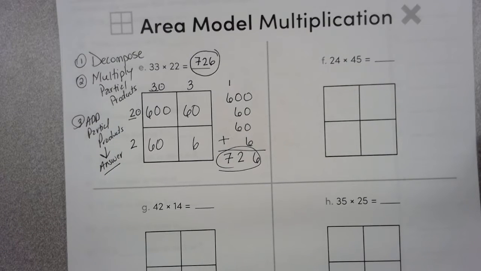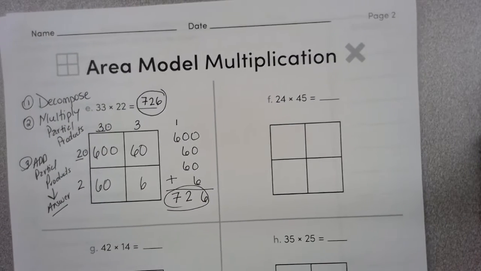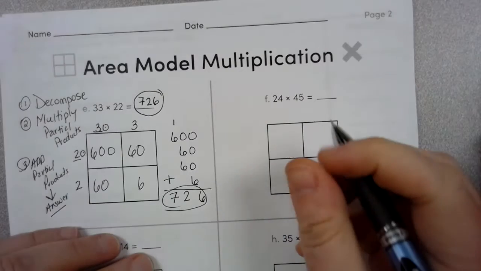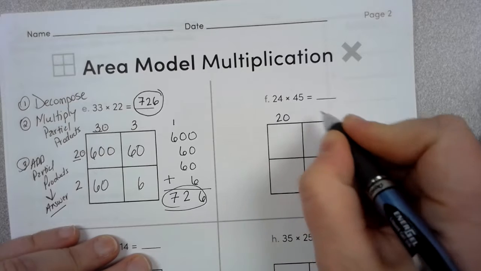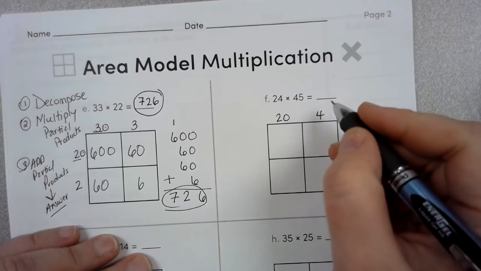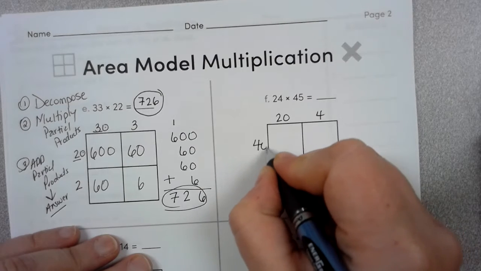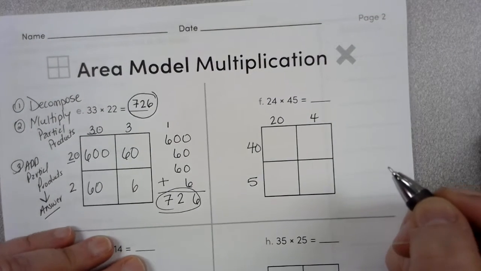All right, next problem. I have 24 times 45. So remember, number 1, we decompose. 24 decomposes into 20 and 4. 45 decomposes into 40 and 5. All right, now we multiply.